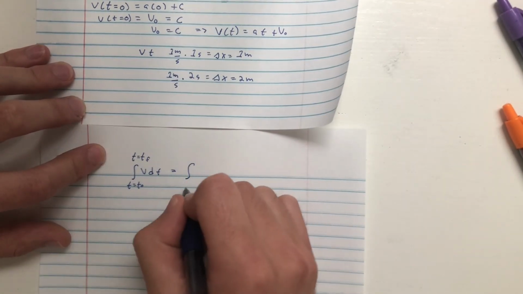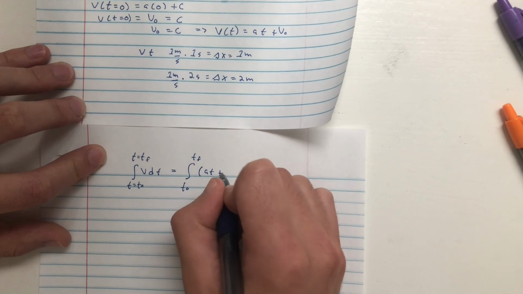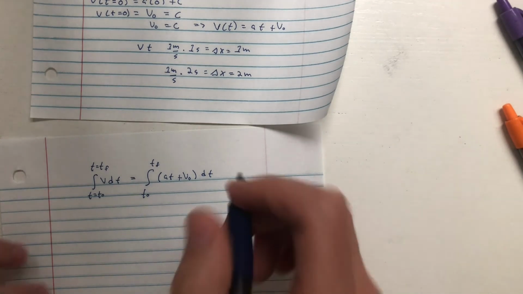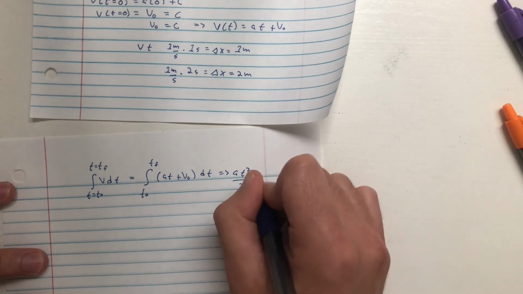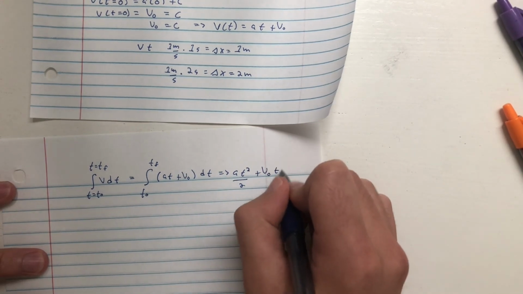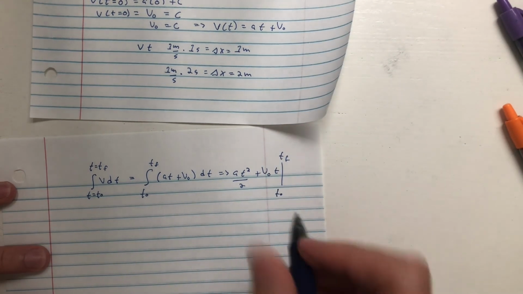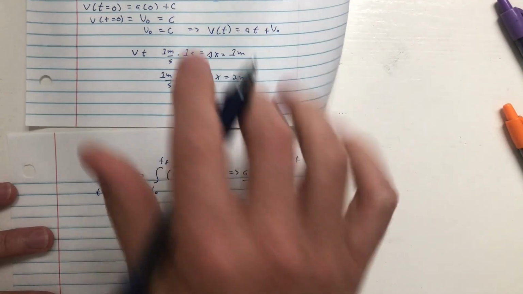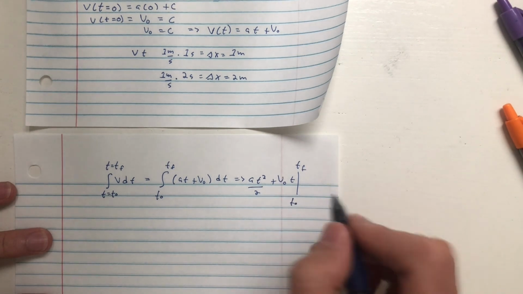So when we do this, I'll just say t naught, tf. So this is at plus v naught times dt. So we evaluate that. At squared over 2 plus v naught t evaluated between t naught and tf. So again, for the purposes of this problem, and for a lot of these problems, your initial time would be 0, just to make the problem easier.